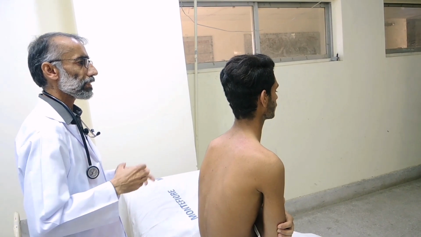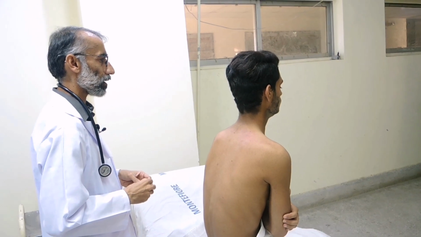Over consolidated lung, this number 99 will be clearly audible, but over a normal chest, this sound will become muffled.